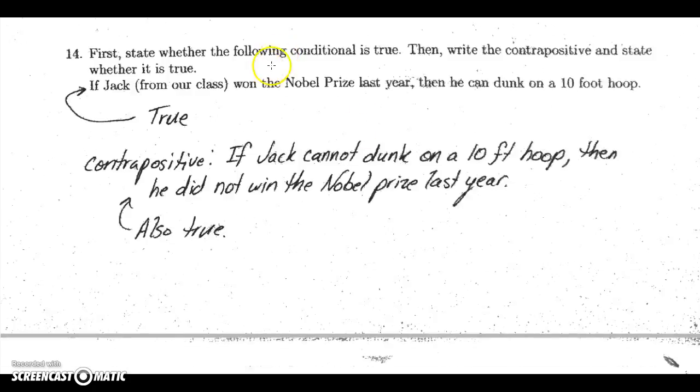Okay, so we're saying whether this is true and then write the contrapositive. So if Jack won the Nobel Prize last year, he can dunk on a 10-foot hoop. That's true because this is false. If the first part of an if-then statement is false, then automatically the statement is true. It's vacuously true, automatically true.